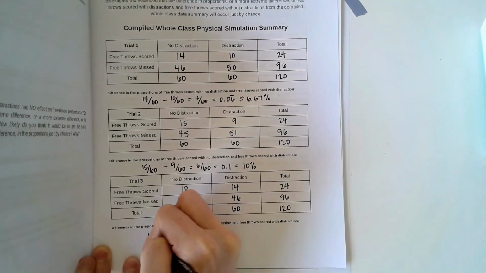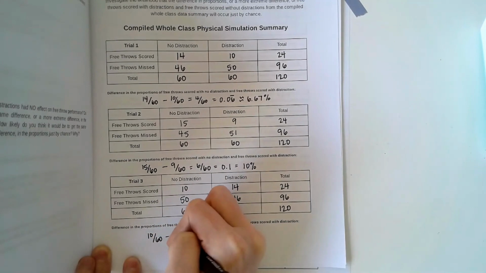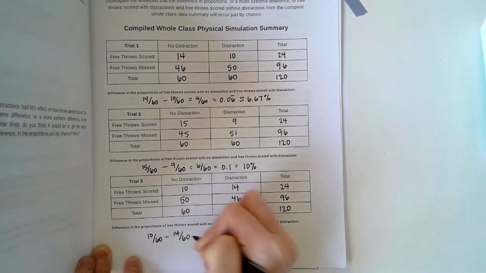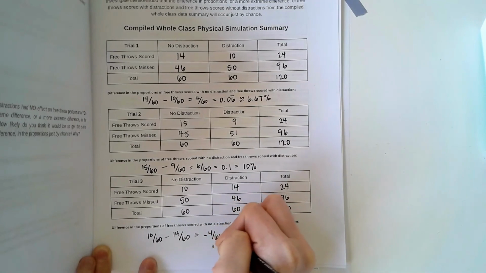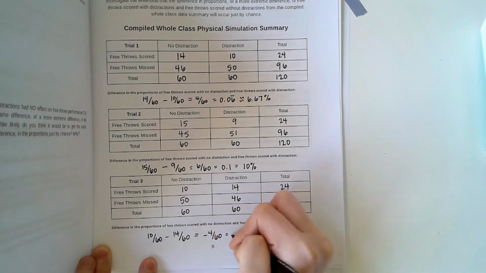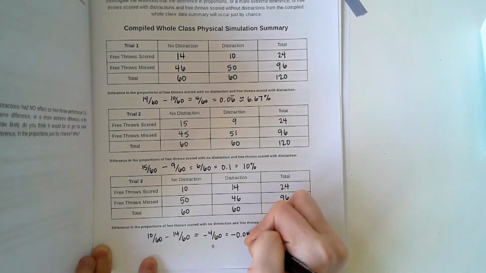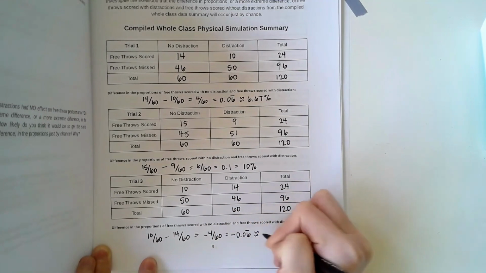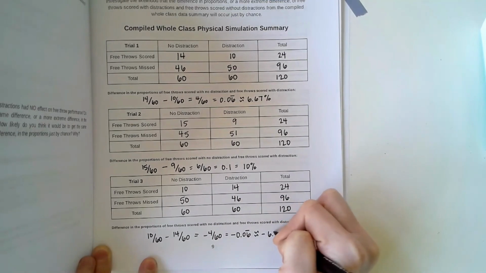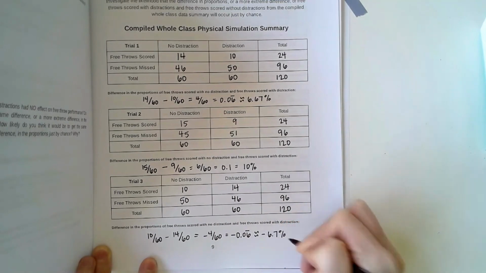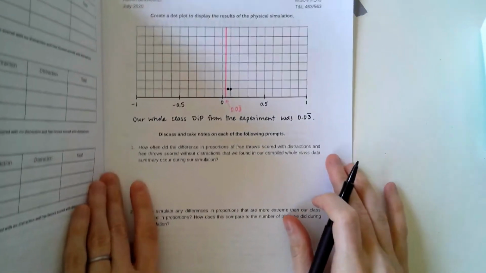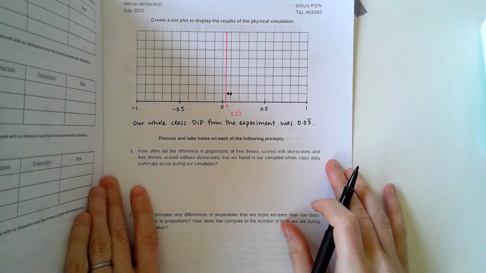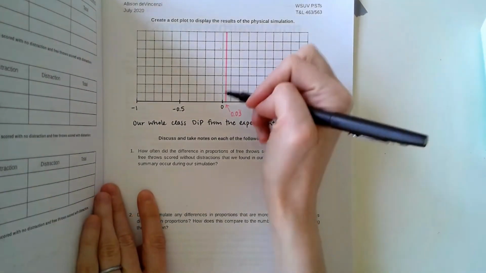The simulated difference in proportions from trial 3 is about negative 6.7%. I'm adding negative 6.7% to our dot plot.